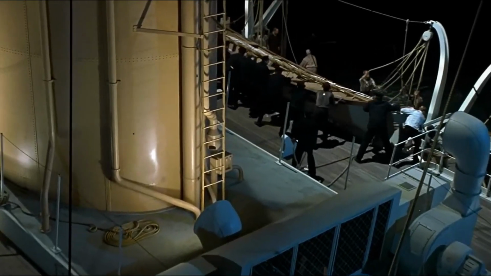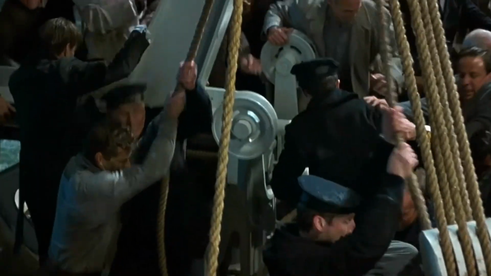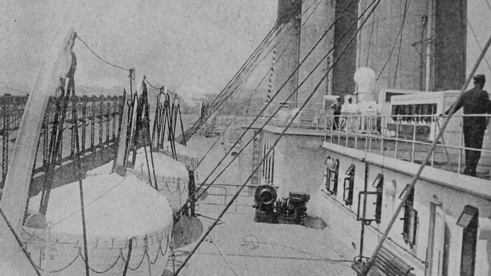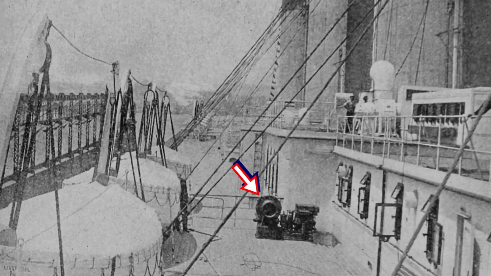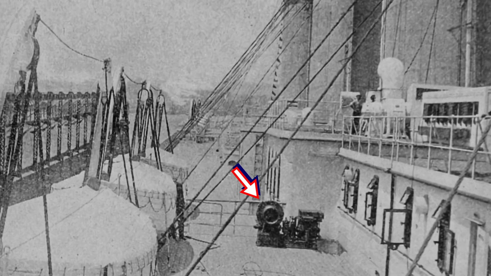The lifeboat deployment system was overcomplicated, and the crew was not trained enough to handle it. The lifeboats had to be lowered by hand, ideally by a team of between 8 and 10 men. Despite Titanic having a number of electric winches, they could only have been used to winch the lifeboats back out of the water.